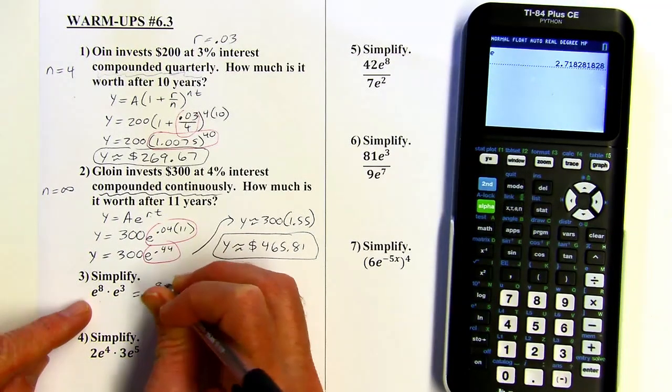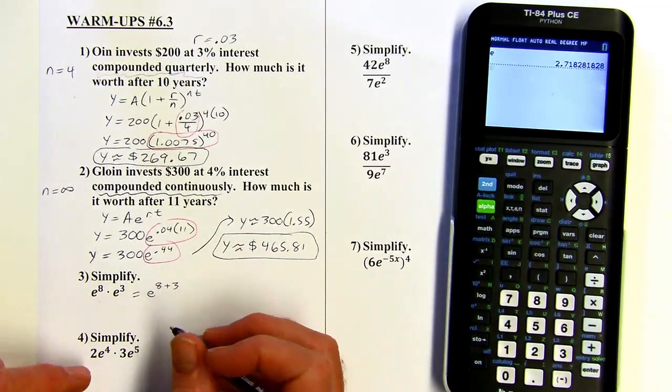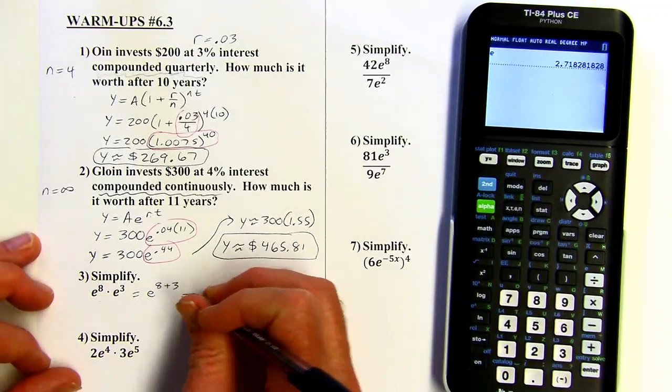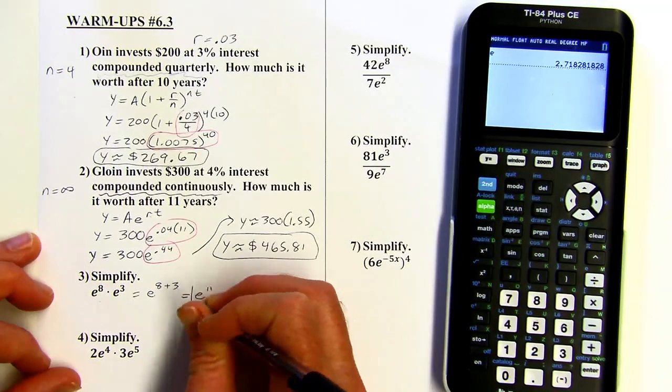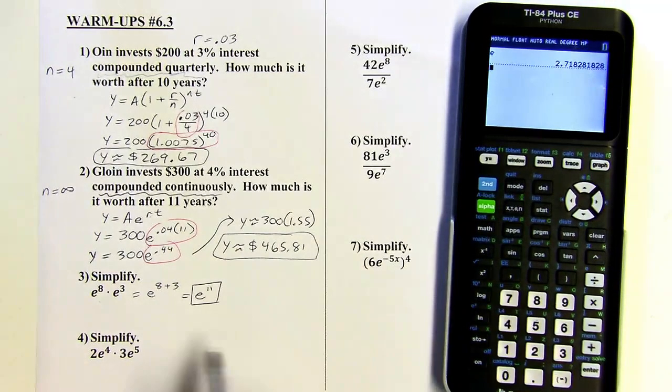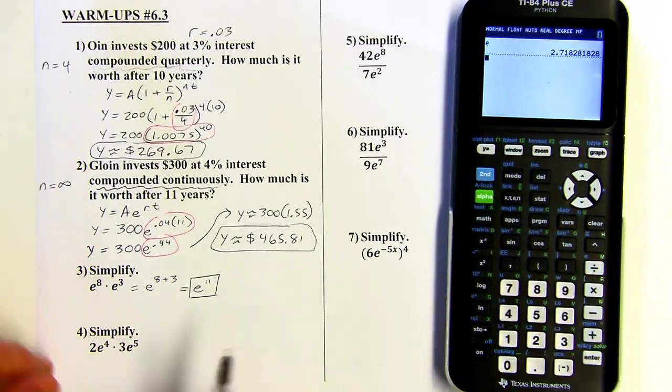So that means I can just add the exponents together when I have the same base and I'm multiplying. So this is going to be e to the 11th. And I'm not going to type that in my calculator. You could get the decimal version, but I'm just simplifying in terms of e for these, okay?